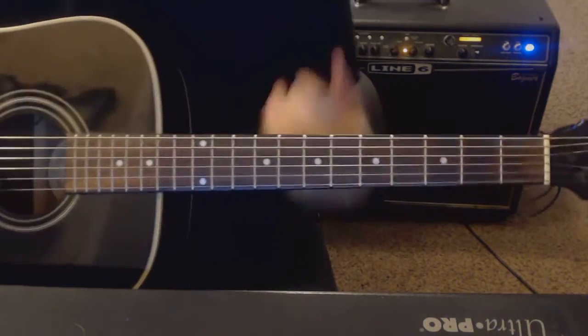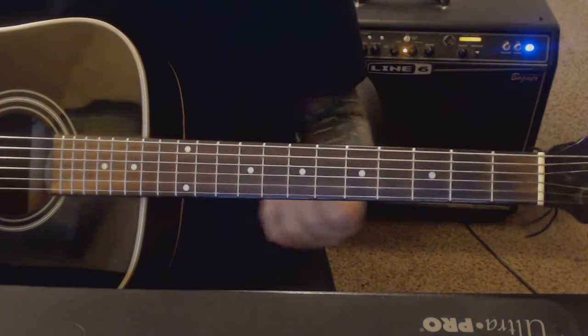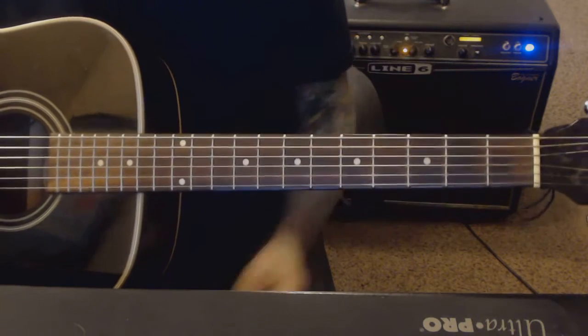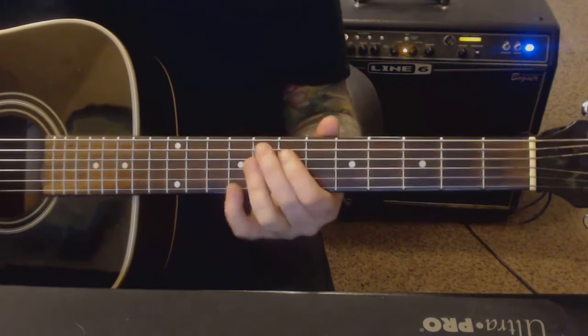Hey guys, just a quick guitar tip. I was thinking melodic minor on the brain, and I know a lot of you know this, but if you don't, this is just one way to treat a dominant chord.